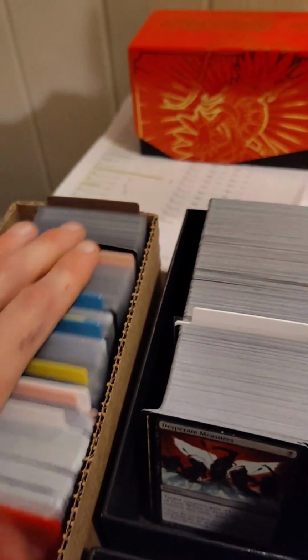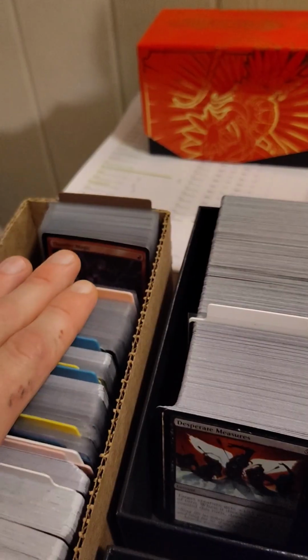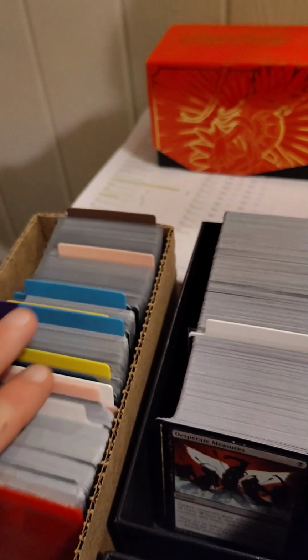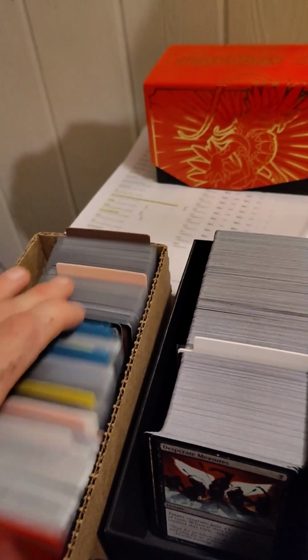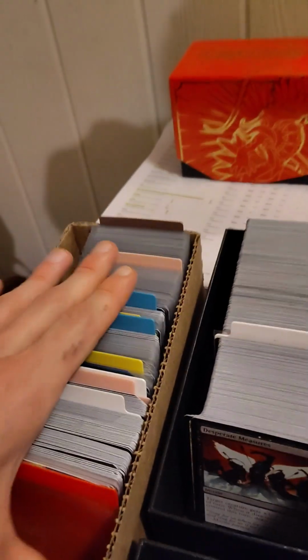Now, this box right here, so this is Tarkir Dragon Storm, some stuff I just had open and hadn't put up yet. This is the rest of the Final Fantasy commons and uncommons I hadn't put up yet. These are all live. These two boxes are live. This box here is Final Fantasy, but these are just the foils and the lands. So the uncommon and the common foils and then the lands.